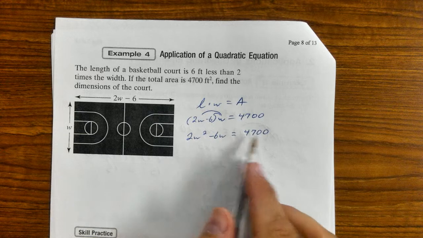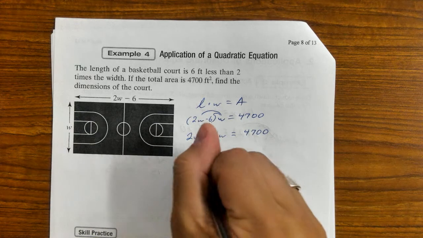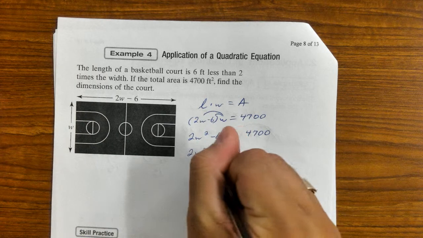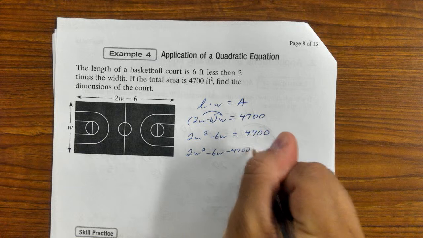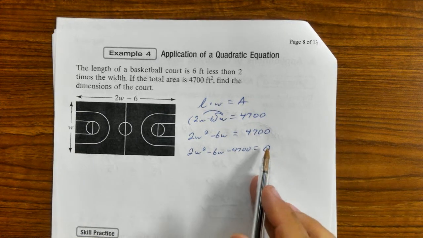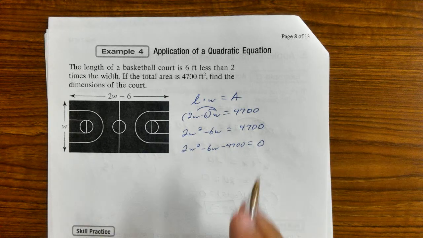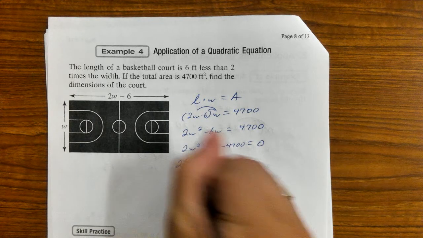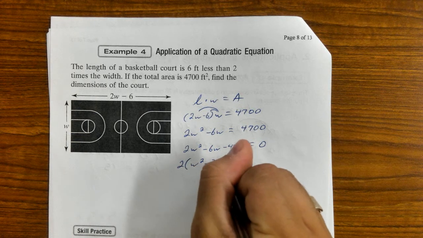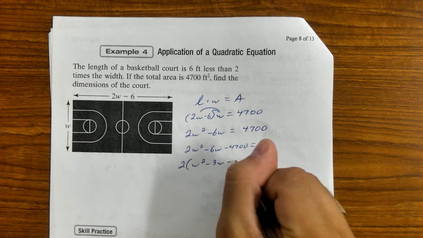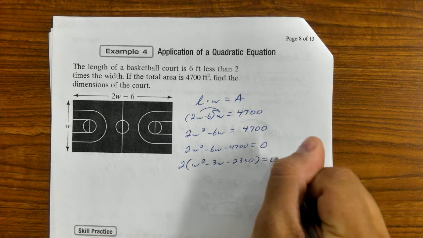So solving this equation for 0, subtracting 4,700 from both sides is what's going to be the next step. So 2w squared minus 6w minus 4,700 is now equal to 0. Now we can go ahead and start factoring. There is a GCF other than 1 here, so the GCF is 2. So 2 gets factored out. What's left is w squared minus 3w minus 2,350. Set that equal to 0.